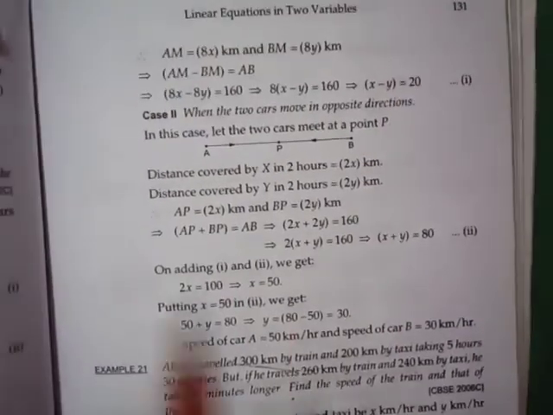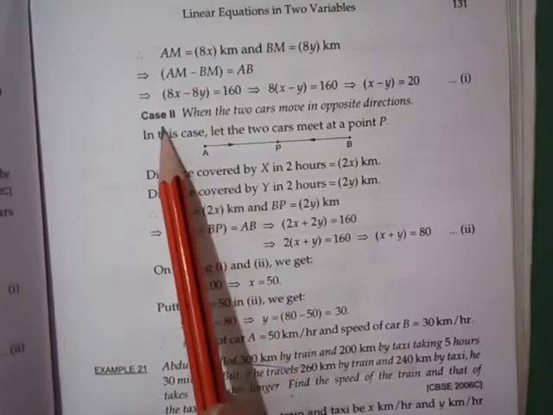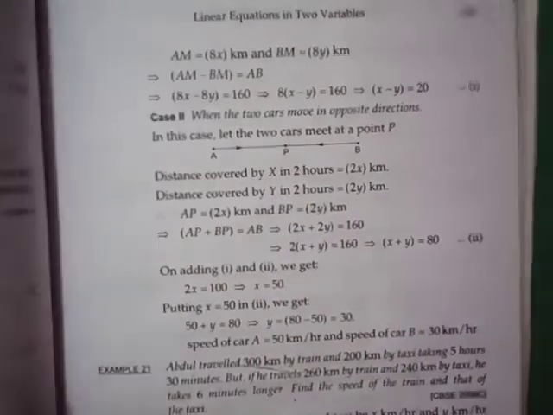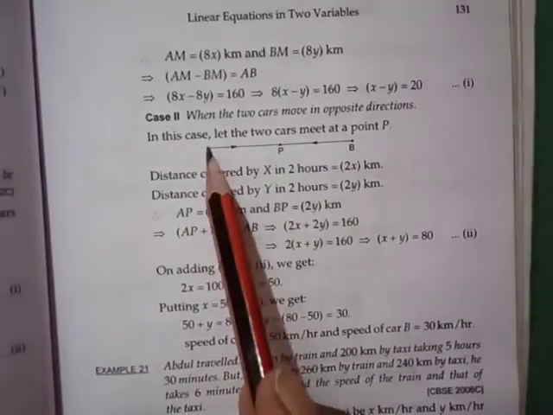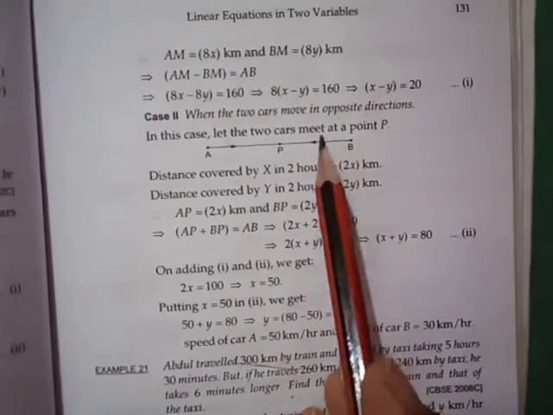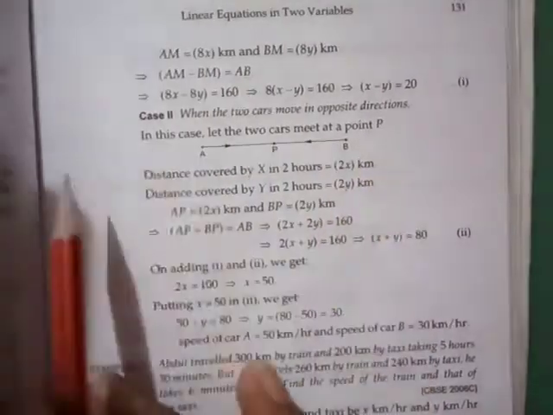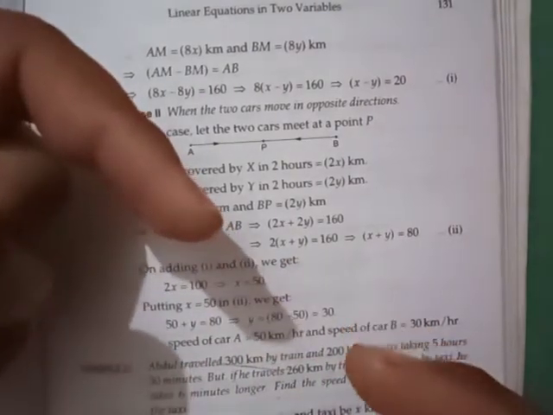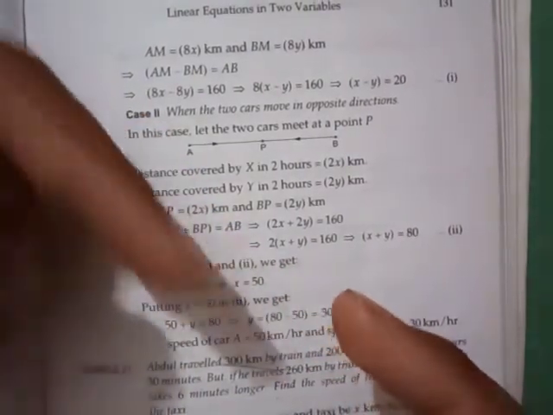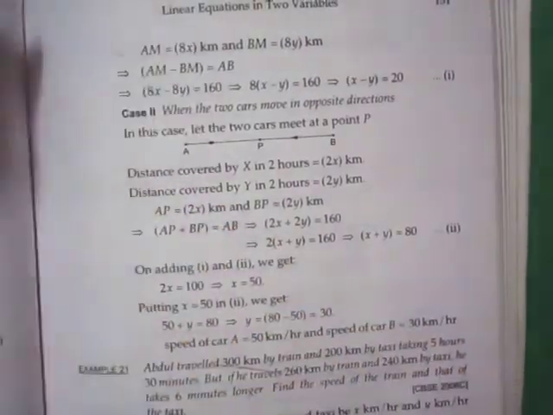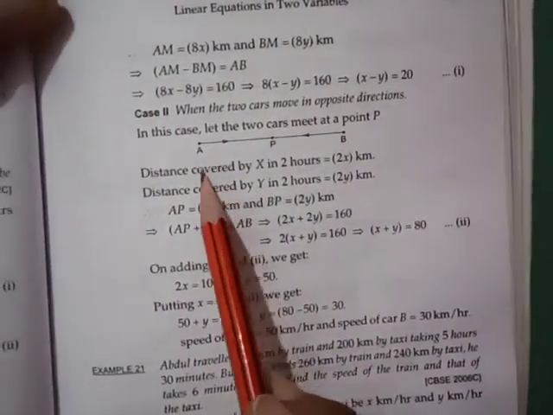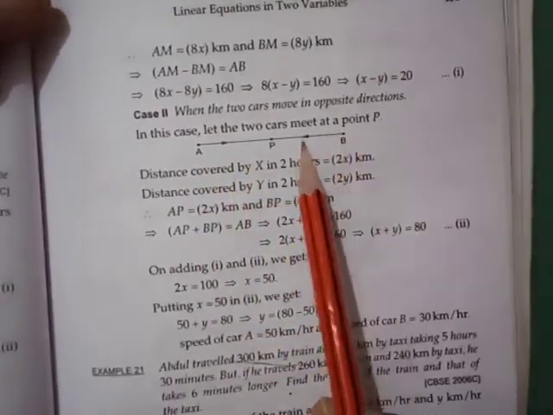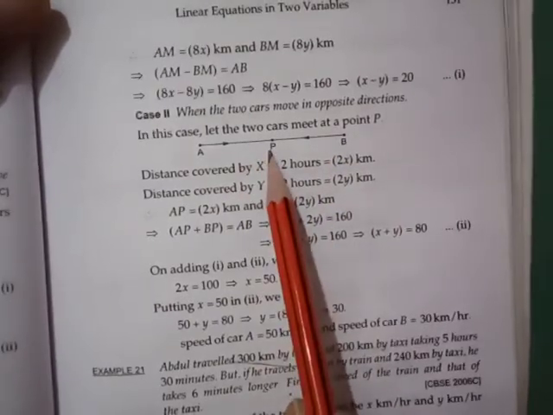Now case 2. What is case 2? When the two cars move in opposite directions. One car is going in this direction and the other car is going in this direction, so they are coming towards each other. One car is coming from this side and the second from this side. The directions are different, as explained in the figure. Car A is going in the direction of the arrow and B is going in this direction. They meet at point P.